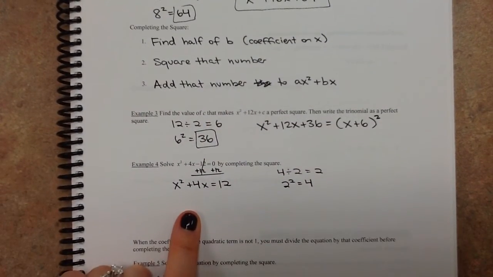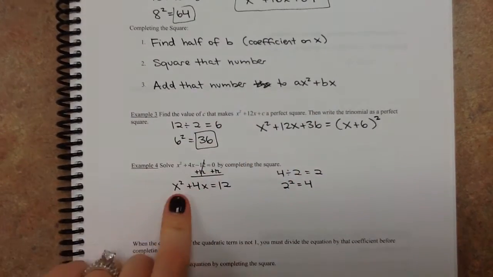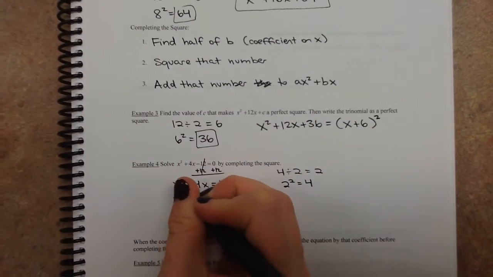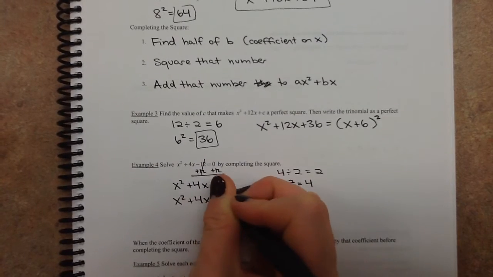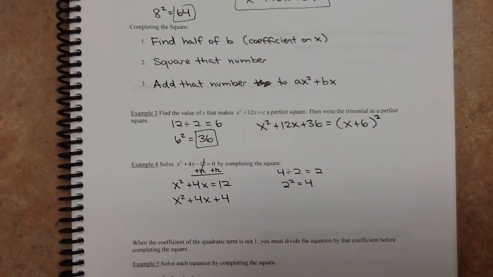So 2 squared gives me 4. And then add that number to what I have on the left. So x squared plus 4x. So add the 4. So now this is a perfect square. And I'm going to be able to simplify it down the way I want to.